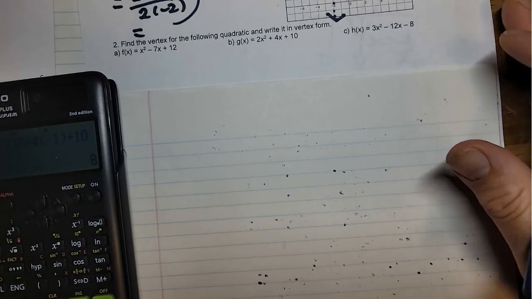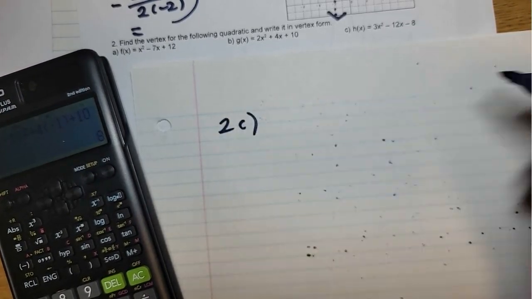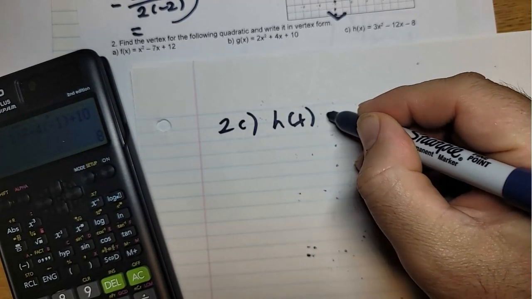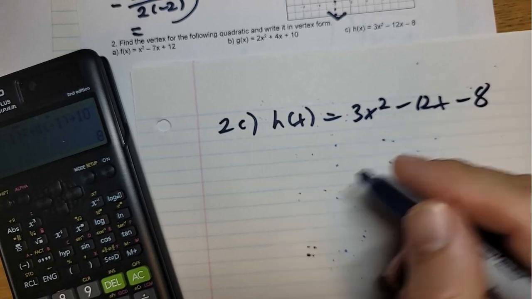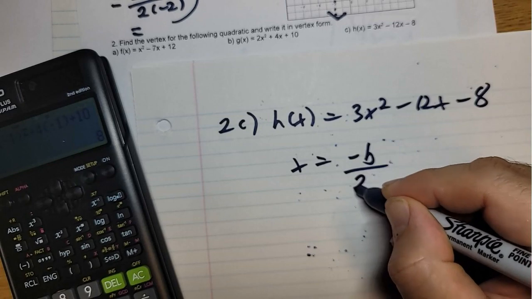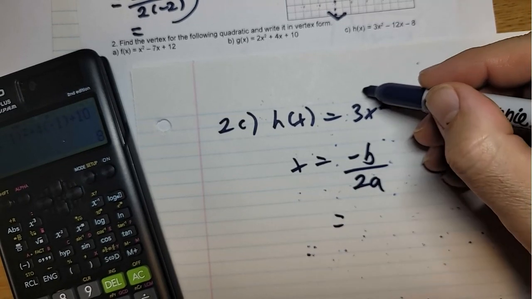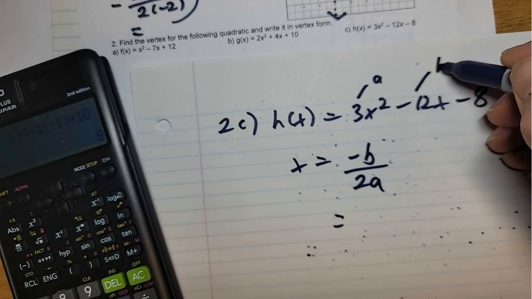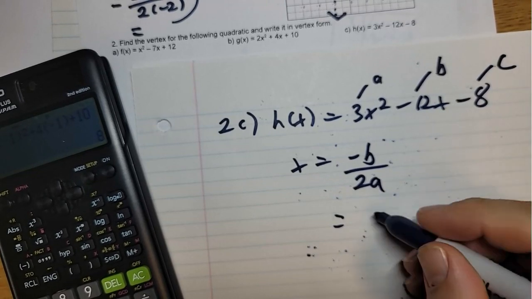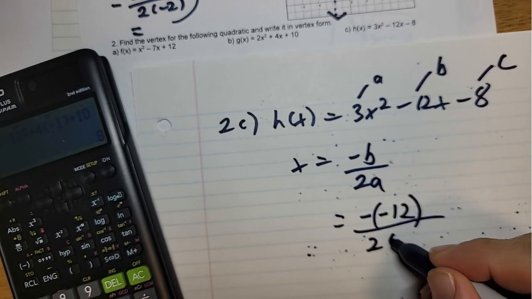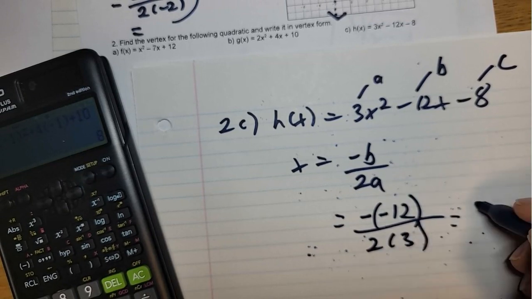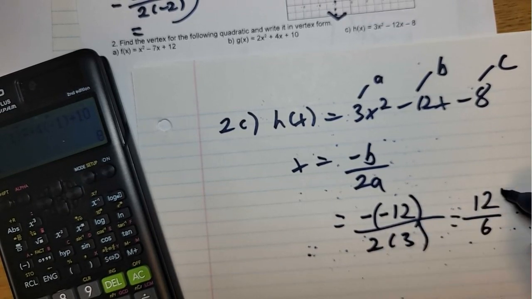Okay, let's give C a try. Hopefully you guys are getting the hang of it. Again, the video will be placed in the Google Classroom. You can always replay it. 2C. h of x equals 3x squared minus 12x minus 8. Same idea. x equals negative b over 2a. That's a, with the sign, that whole thing is b, and c. Negative 12, include the sign, negative 12 all over 2 times 3. Two negatives make a positive, 12. 2 times 3 is 6. 12 over 6 is 2.